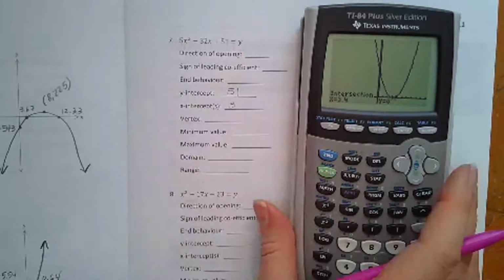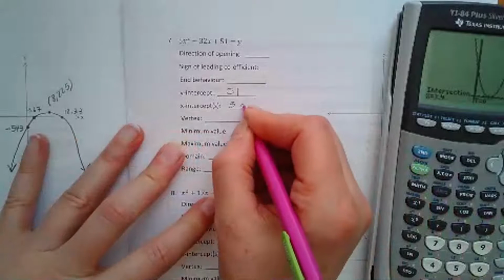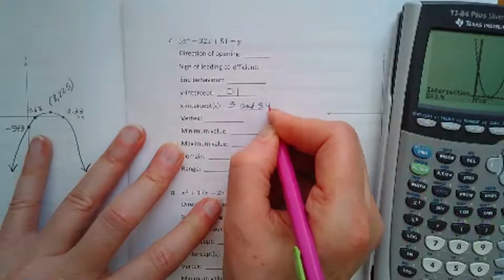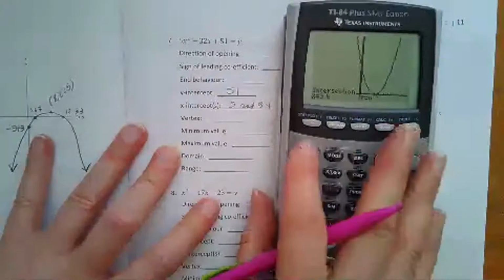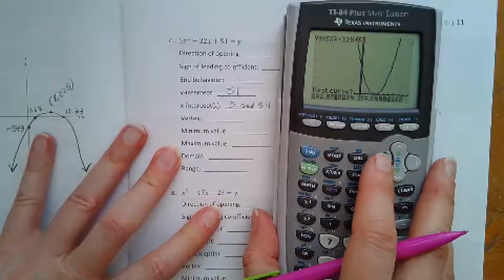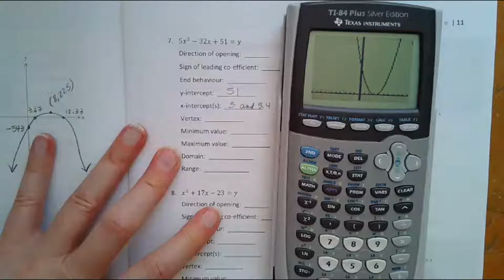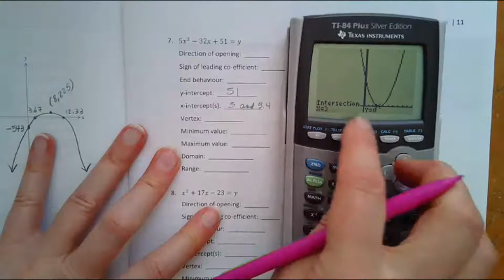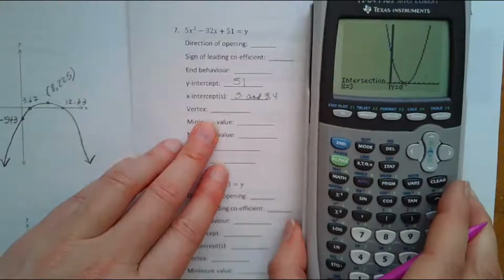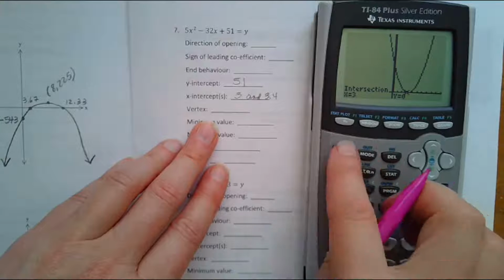I got a 3.4, so there were 2 x-intercepts. I'll just show you once again, second trace number 5. Right, so I did get another intersection point. All right, that means there's a vertex in the middle and it's a minimum value.